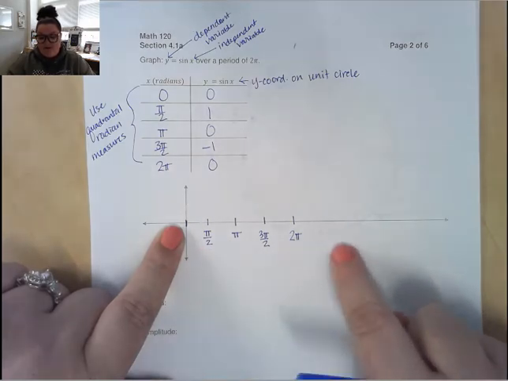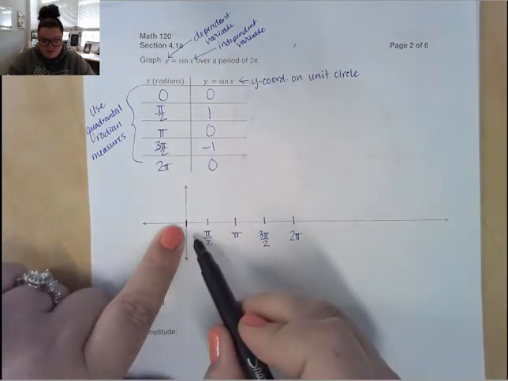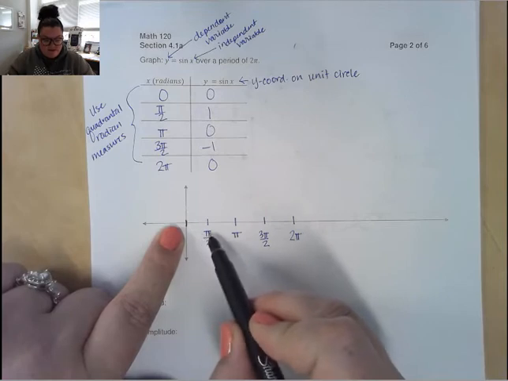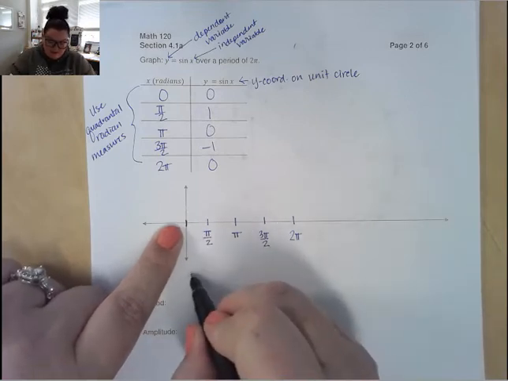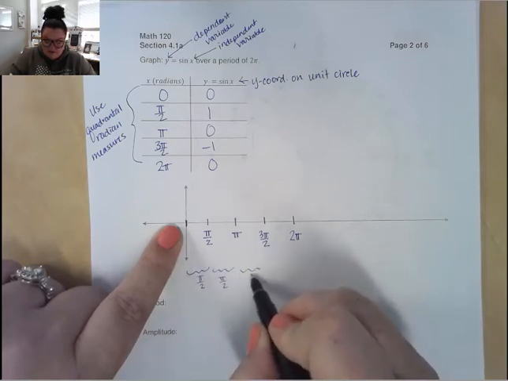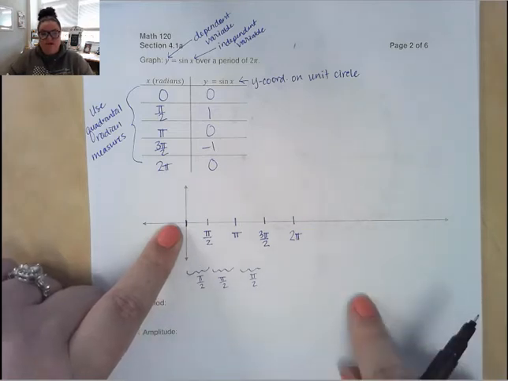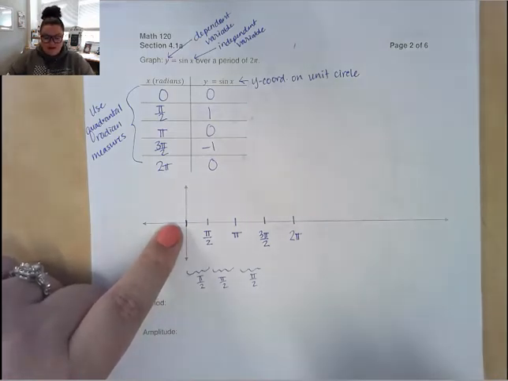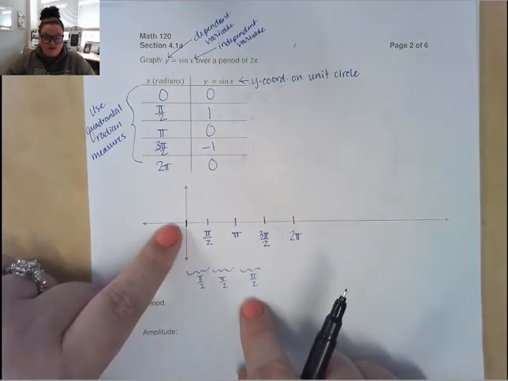Because we might have to count additional points, and we want to make sure that we know what that unit is. So here, we're counting by pi's over 2. And then we go over here, this is a pi over 2. And then this is another pi over 2, as we keep going. All right, so let's go ahead and draw in our curve.